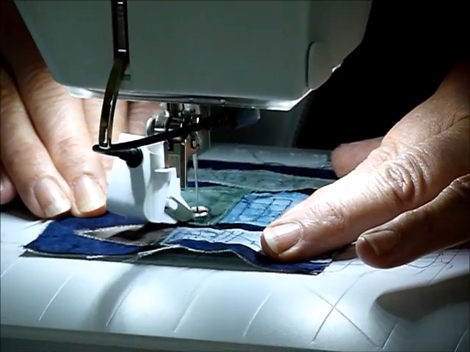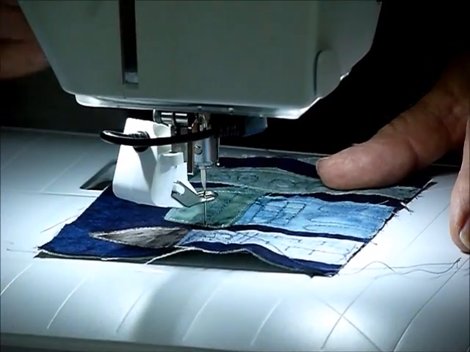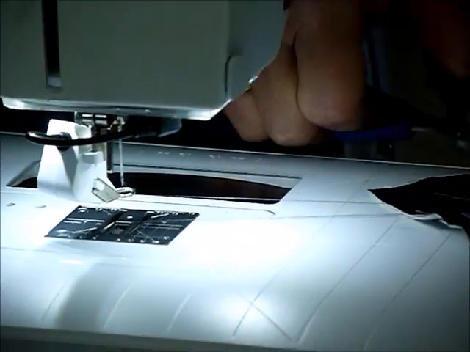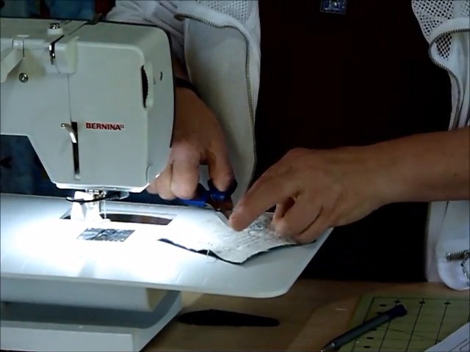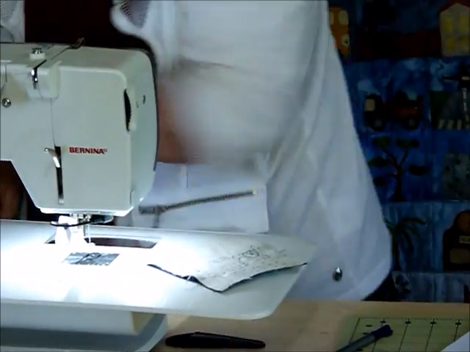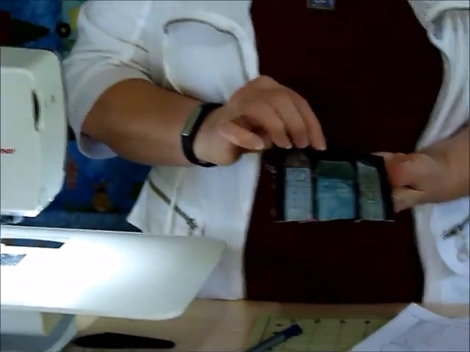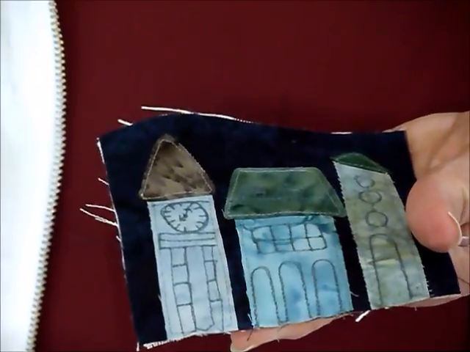So really, one of the tricks with free motion stitching is to keep stitching, not stopping and starting all the time. You don't want to have too many ends if you can avoid them, but you will have a few because we're just working on so many small bits here. So there's my block. I will give that a little quick press afterwards, and it'll just sit nice and flat, and that block is all done now.